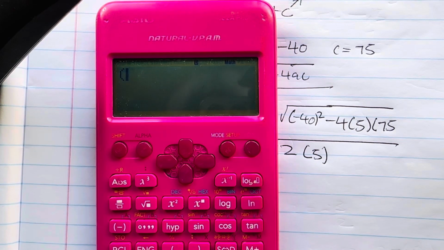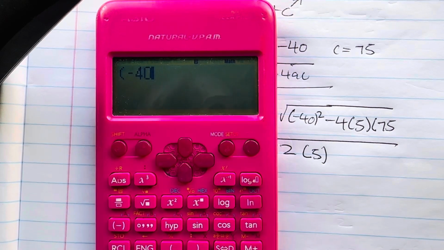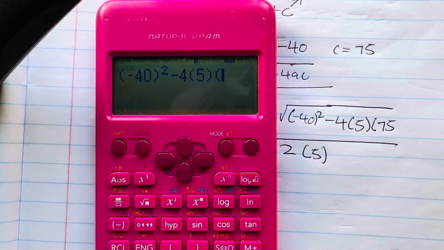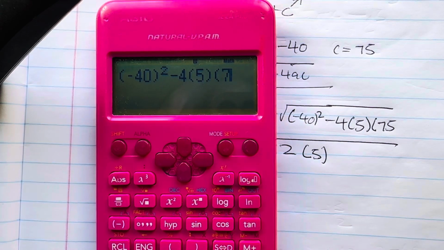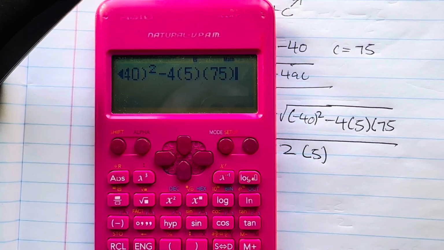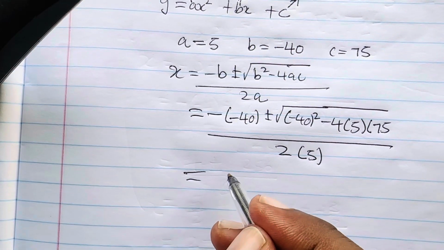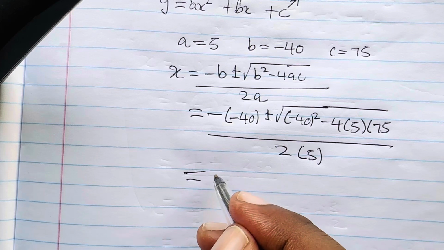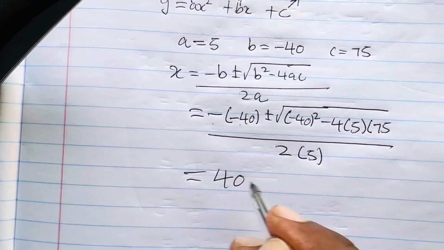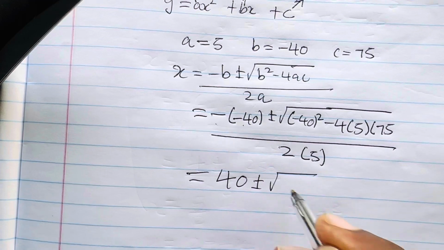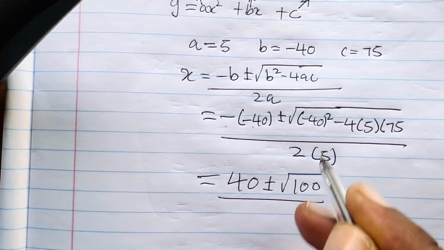We're going to have negative 40 all squared minus 4 into 5 multiplied by 75, close bracket. This is all equal to negative multiplied by negative is 40 plus or minus the root of 100, divided by 10.